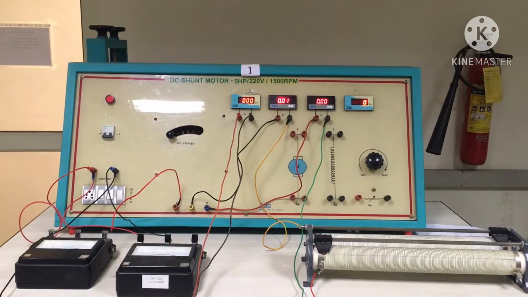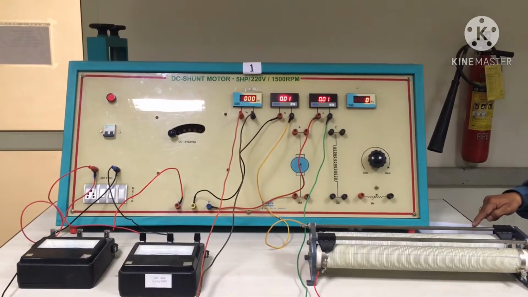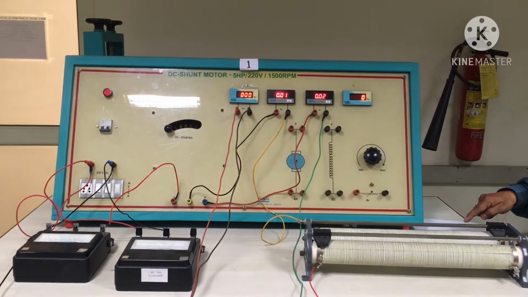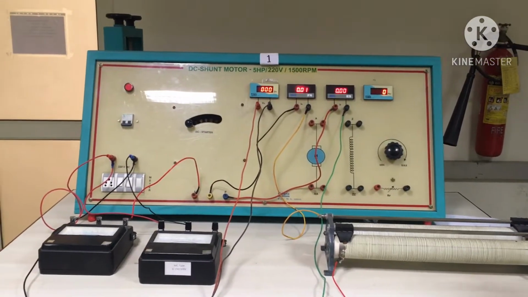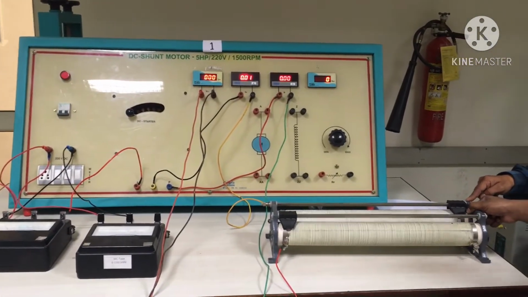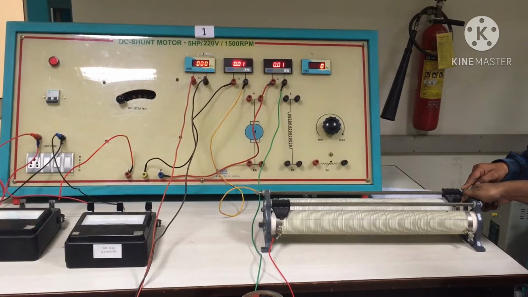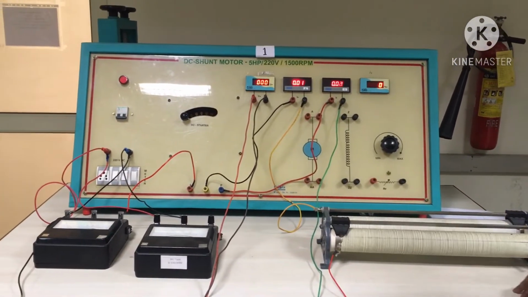We have connected the circuit as per the given circuit diagram. Now I am going to explain the components in the circuit diagram. Now we can see the armature controlled resistance, that is, we have connected one rheostat in series with the armature winding. Now the armature controlled resistance is at minimum resistance position.